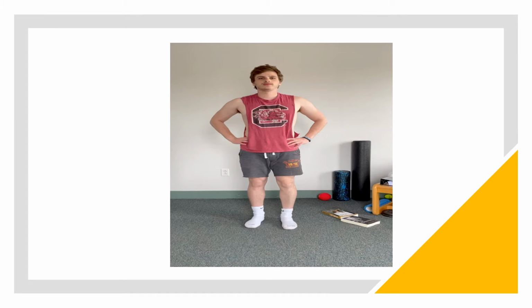Okay, so the second movement assessment we are going to do will be the single leg squat assessment. So let's get into it.